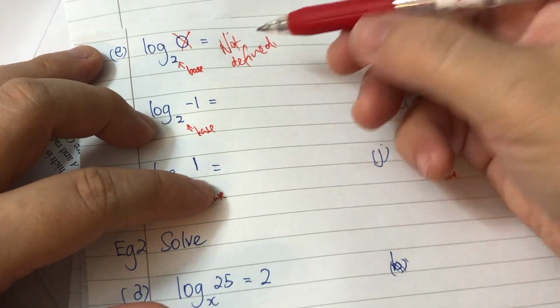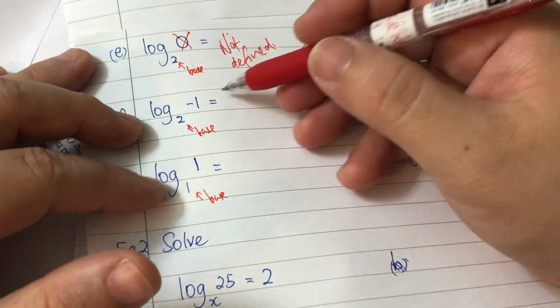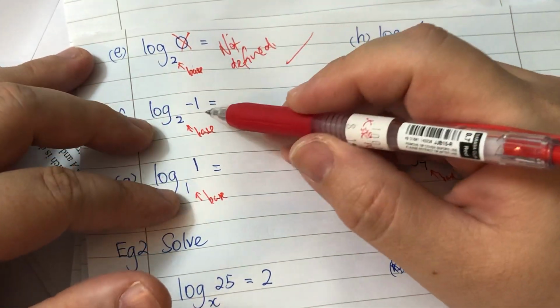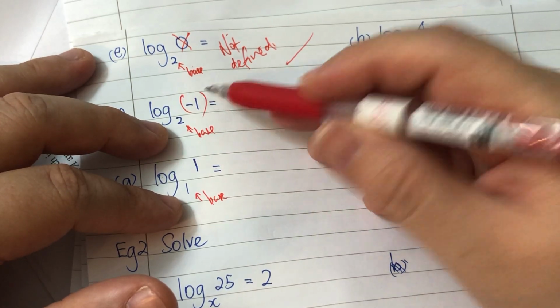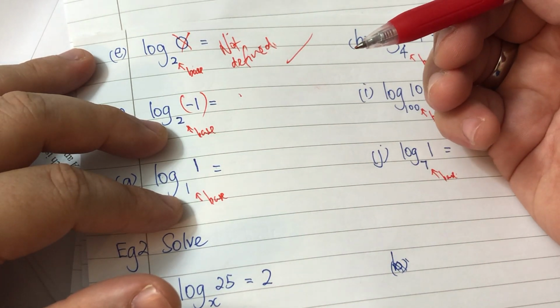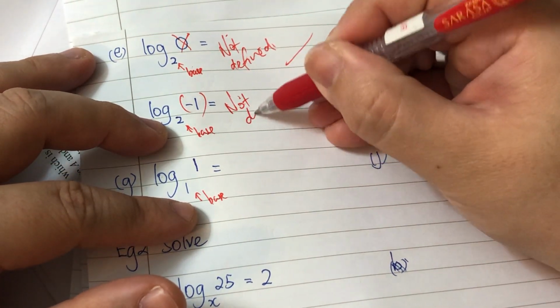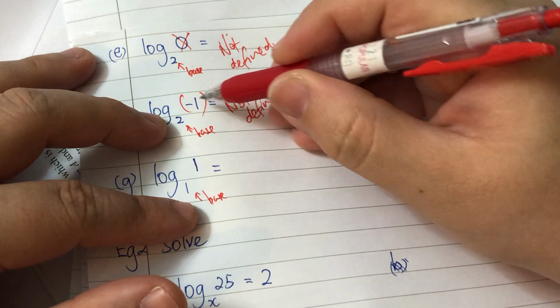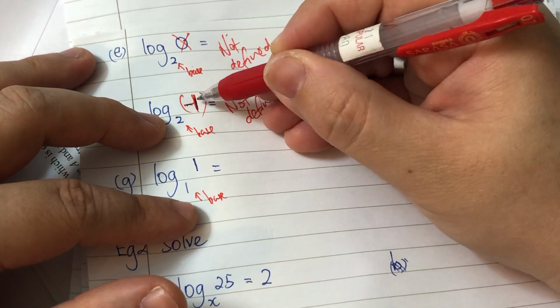Okay? Now let's try another one. This one is to prove to you that you cannot have 0 as the argument. Now, how about minus 1? 2 to the power of what is minus 1? You think about it, you can pause the video. Let's say you paused already. Again, cannot make it, right? So your argument cannot be 0. Your argument cannot be minus 1.